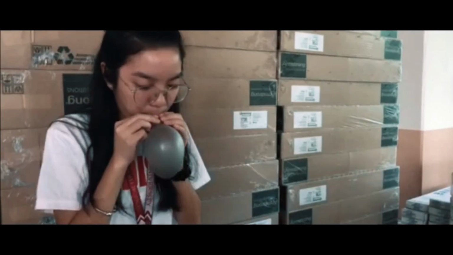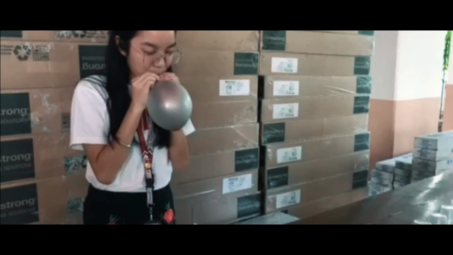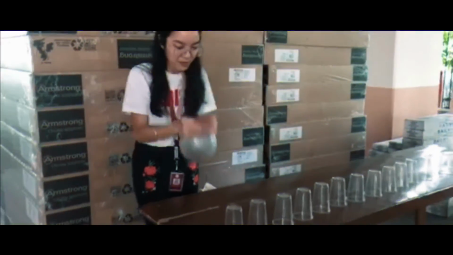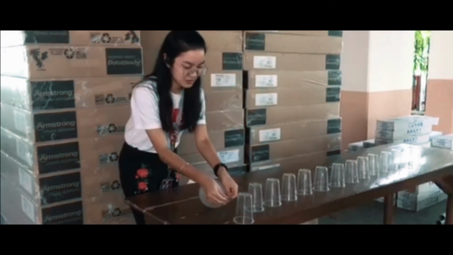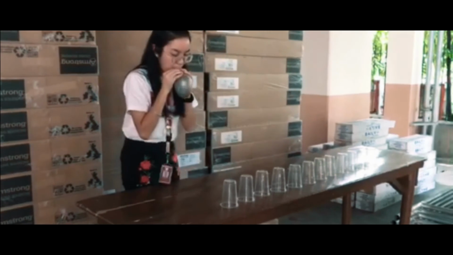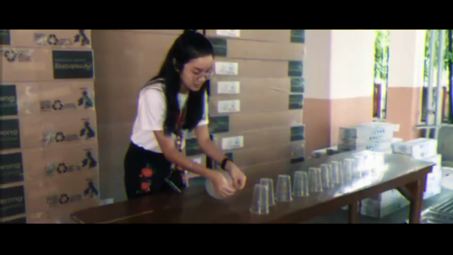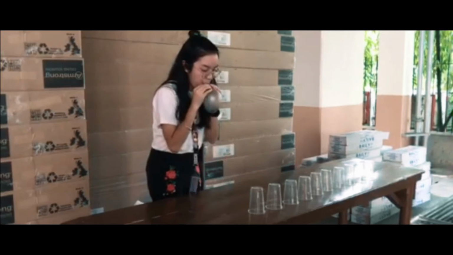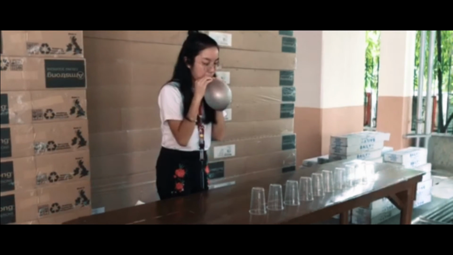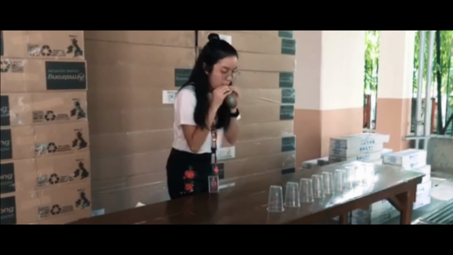The cups must first be placed on the table. Each player should have a balloon in which they can blow air. After blowing the balloons, they must turn the open end of the balloon towards the cups. With this, the player must be able to knock all of the cups off the table. The player with the fastest time of knocking off the cups wins.